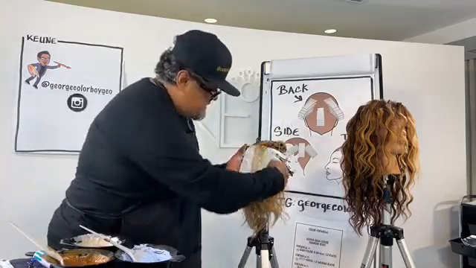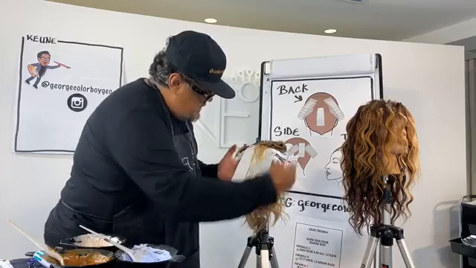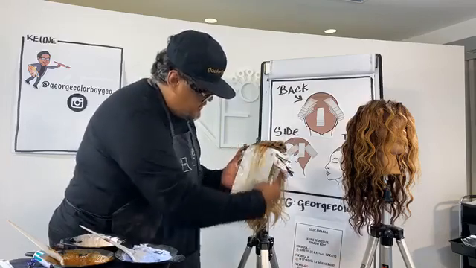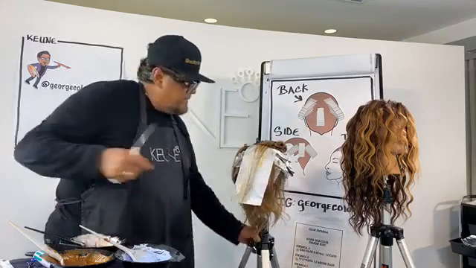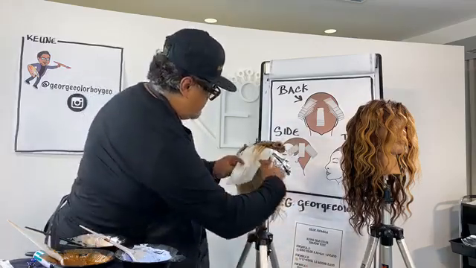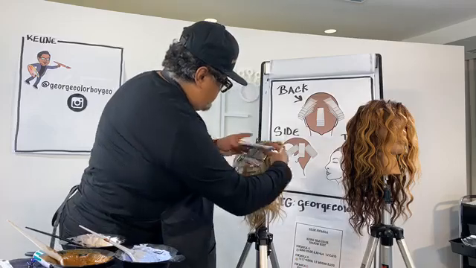This is 15-17 with 30 volume. The mixing ratio on that again is 1:2, so 1 part of color to 2 parts of its developer. The fold is really important, so you want to fold it over to that line.